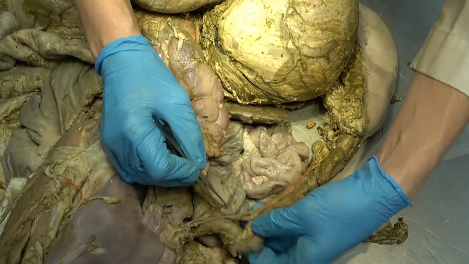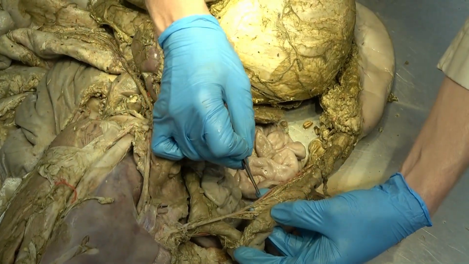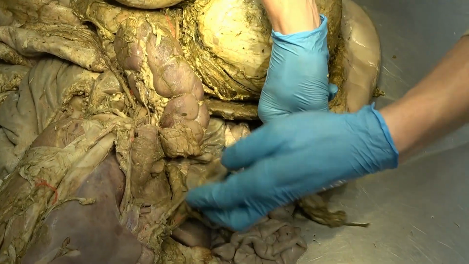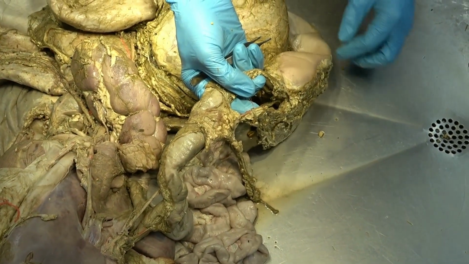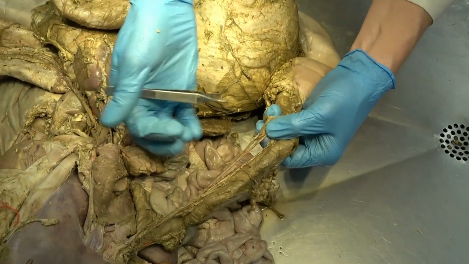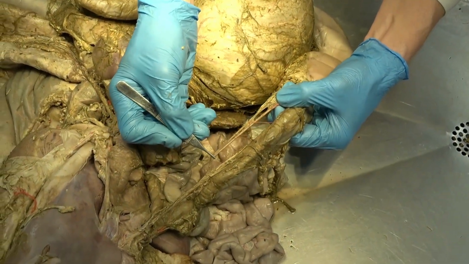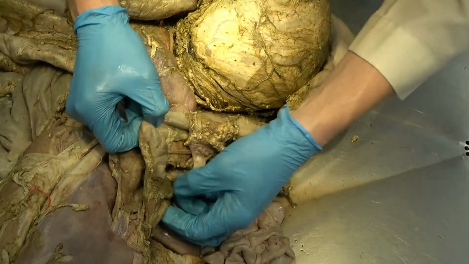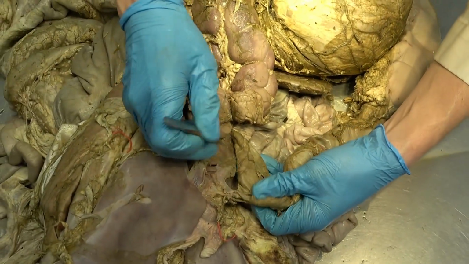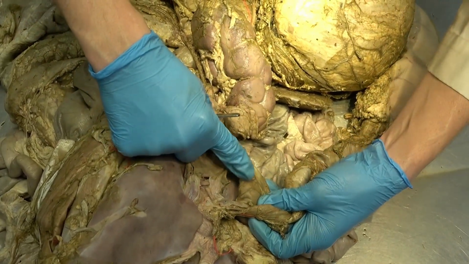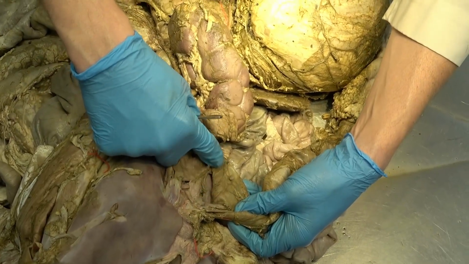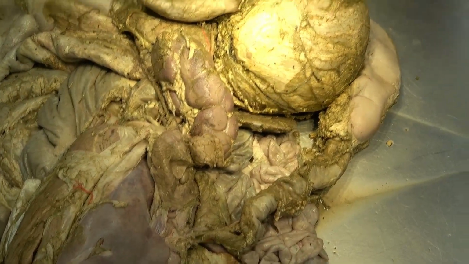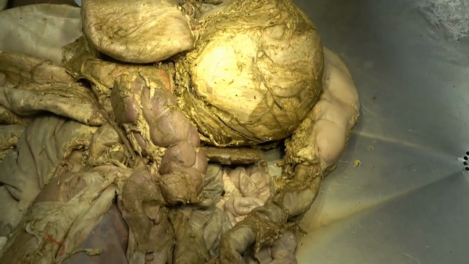We also have this artery right here that's coming down and is actually going to flip under the duodenum and come to the greater curvature of the stomach. That's going to be our right gastroepiploic artery. And finally, we should have an artery that's traveling down between the descending duodenum and the pancreas, which would be our cranial pancreaticoduodenal. We'll have to find another specimen to see this on.